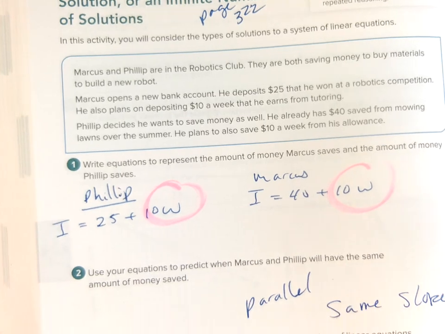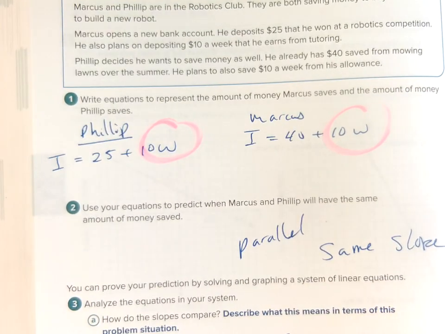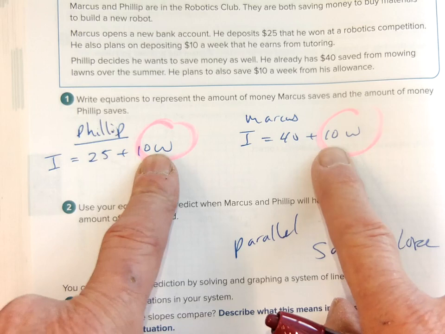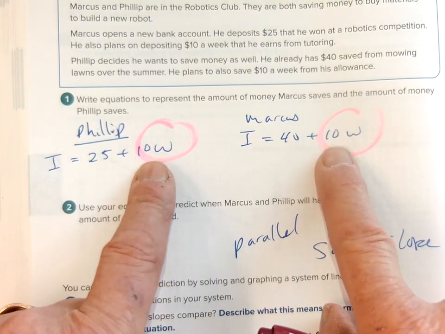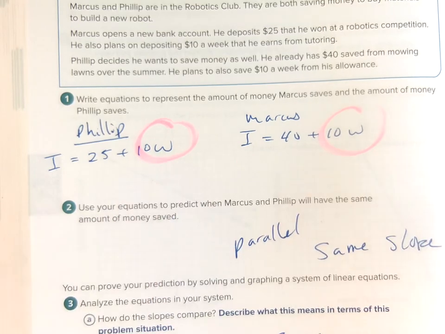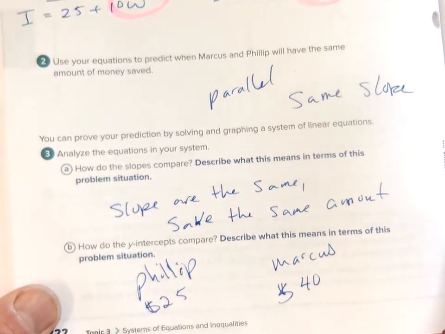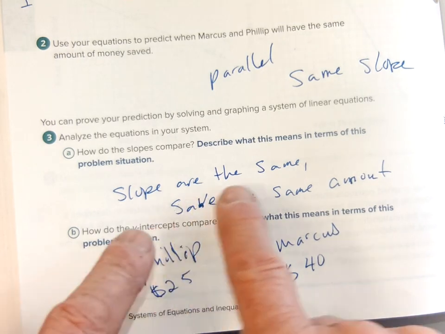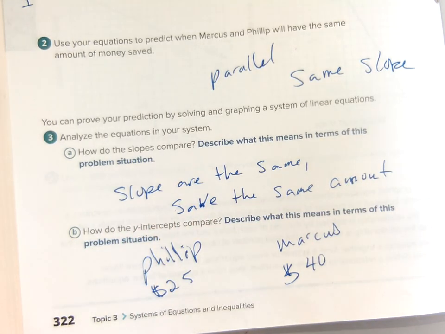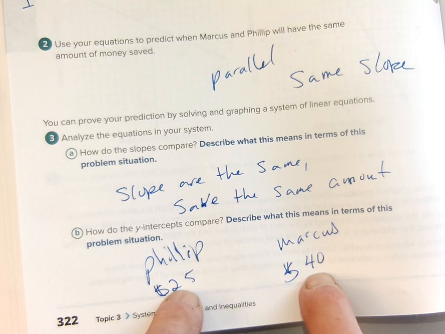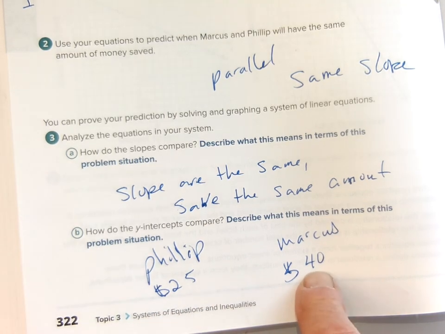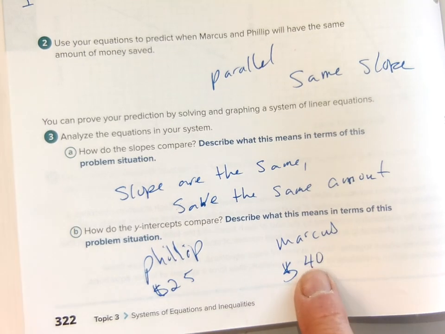Now what I notice right off the bat, and hopefully you do too, is that they're going to save the same amount each week, which means these must be parallel. In fact, I know these lines are parallel because they've got the same slope, okay? Now, the slopes are the same, but they start at different places. So Philip's y-intercept is 25. He started with 25, and Marcus starts with $40. So what's going to happen is they'll never have the same amount of money. Marcus is always going to have more money. In fact, $15 more, okay?